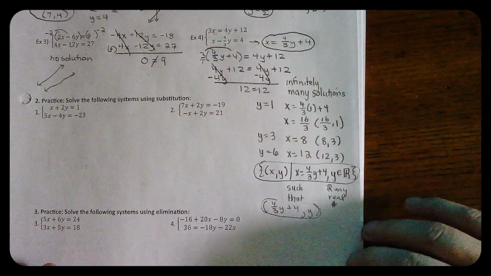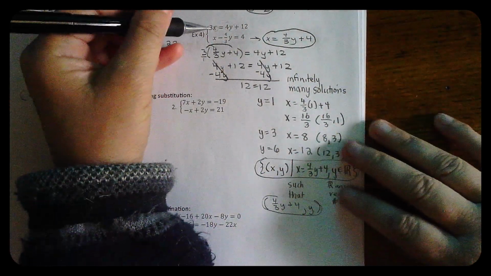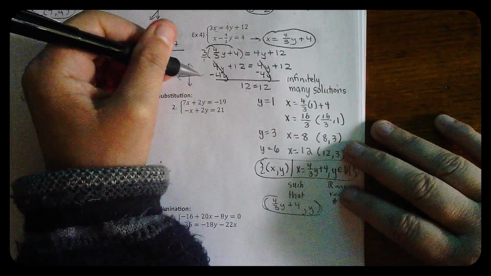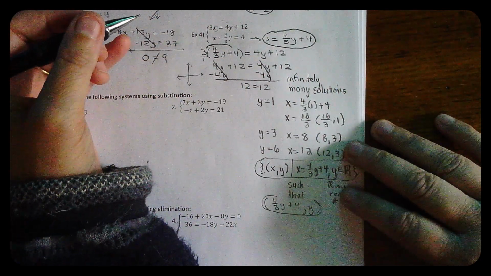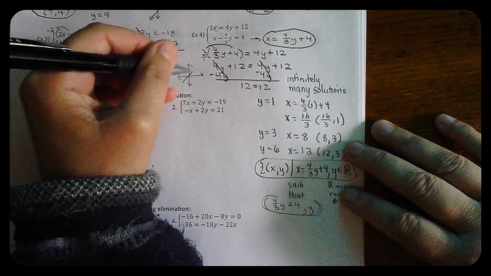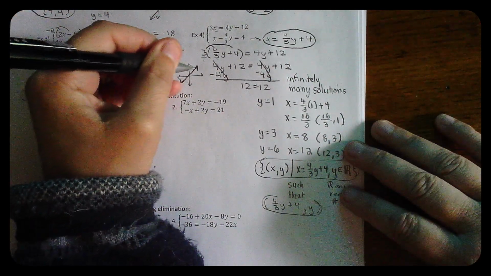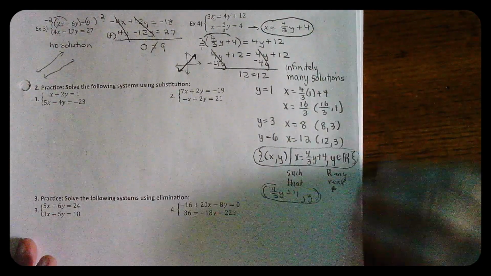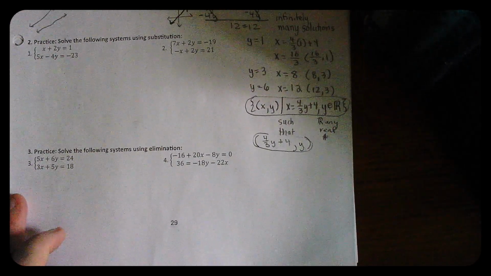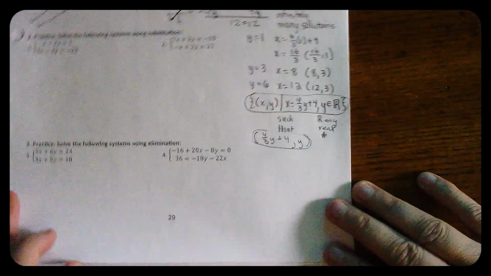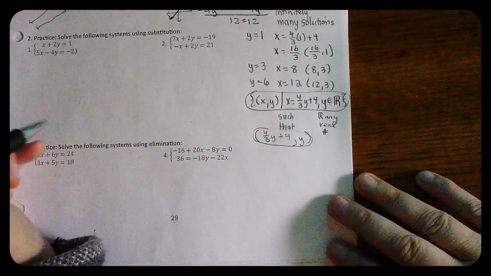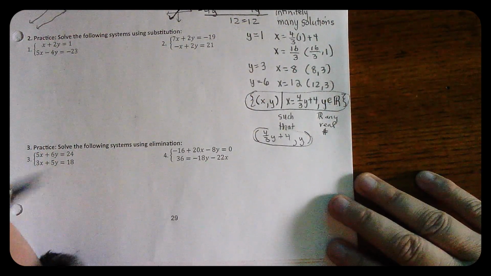Okay. What's happening there is that if you were to graph these two, it would actually be the same line on top of itself. So it would look something like the same line right on top of itself. Okay, so it's time for you to practice. So you can pause and try this. So what I want you to do is practice using substitution first. Okay, so pause and try that, and then come back and see how you did.